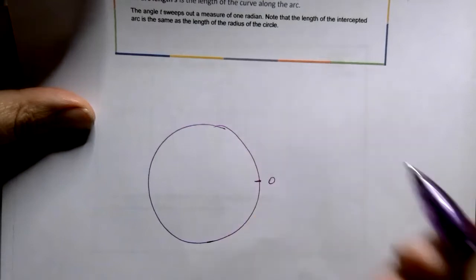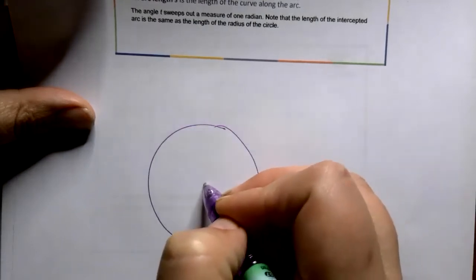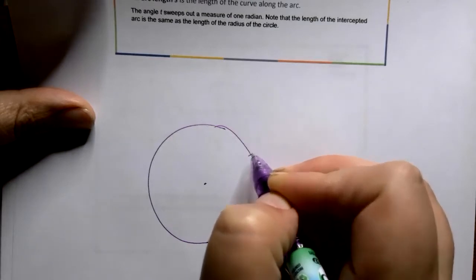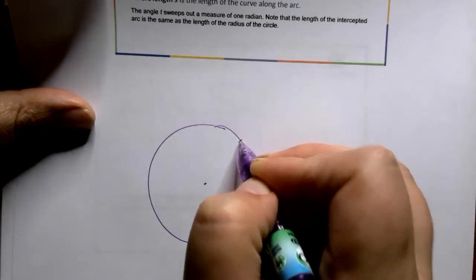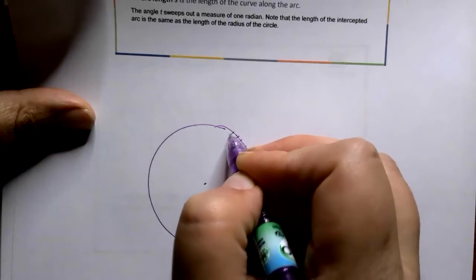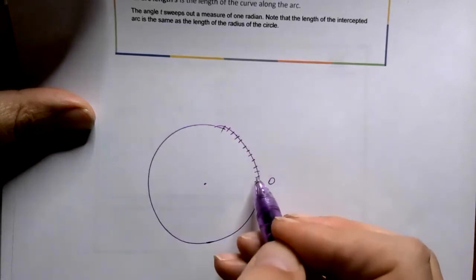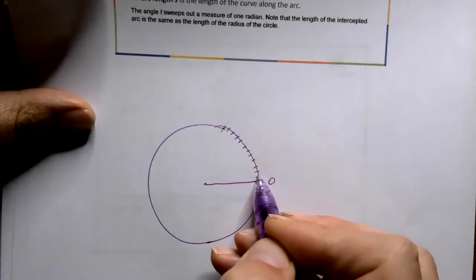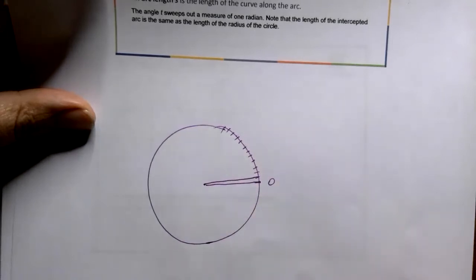This would be our starting point, 0 degrees, and then we divided our circumference in 360 equal portions, and the angle that cuts out this one portion is 1 degree. Okay, so that's how we defined our degrees.